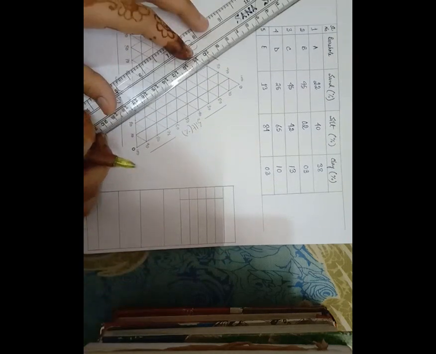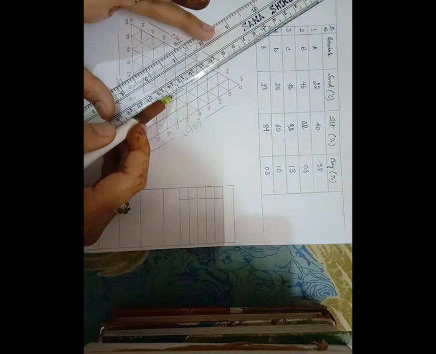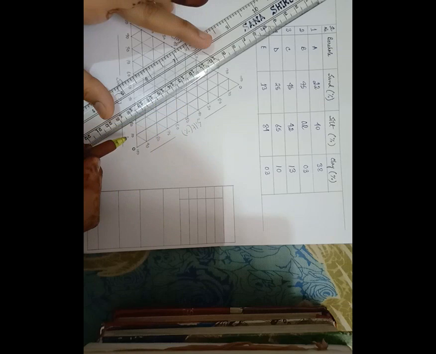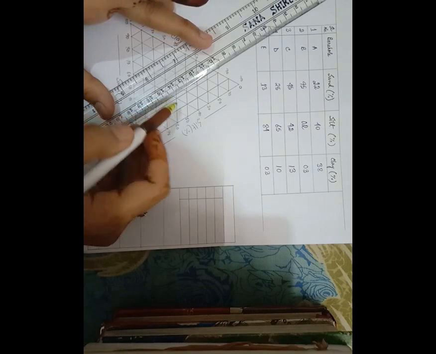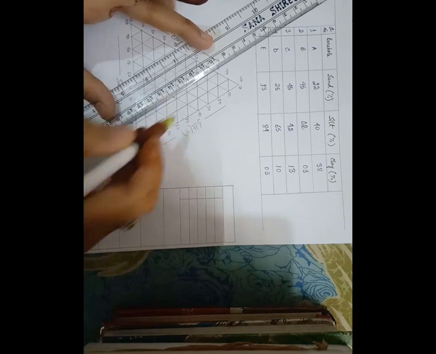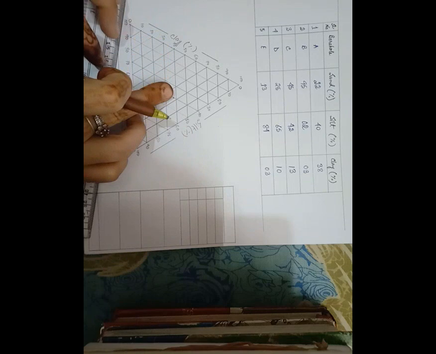So now we can join this. First we join the 40% silt with 22% sand in this point, because the 38% clay is joined here.